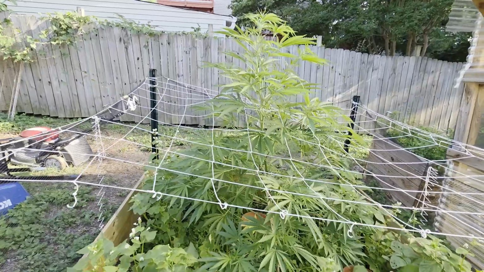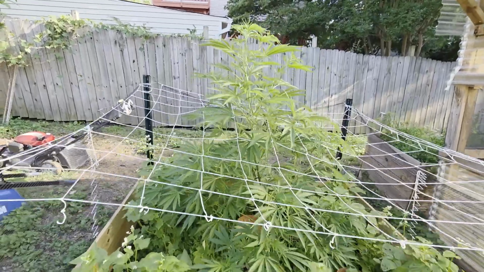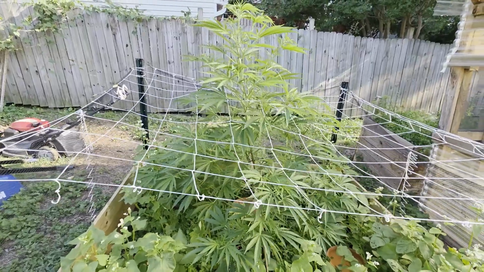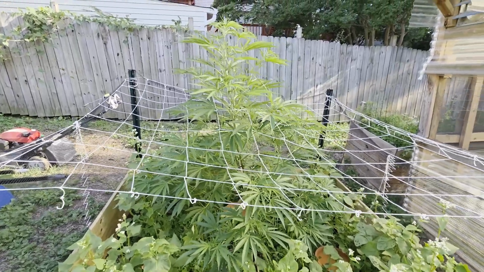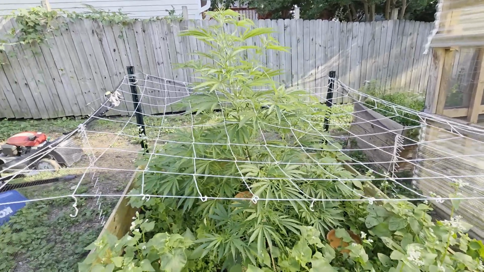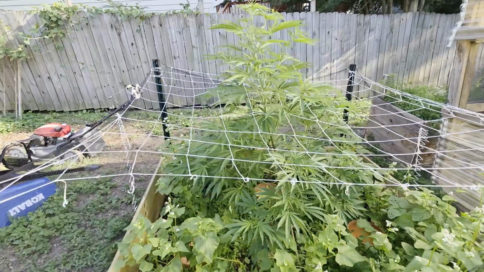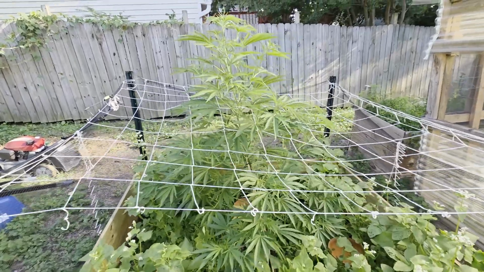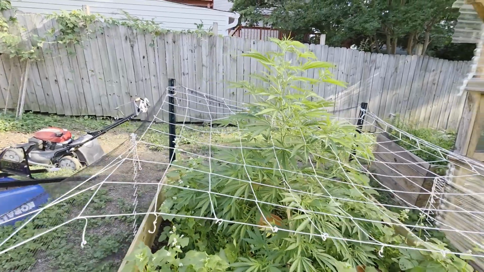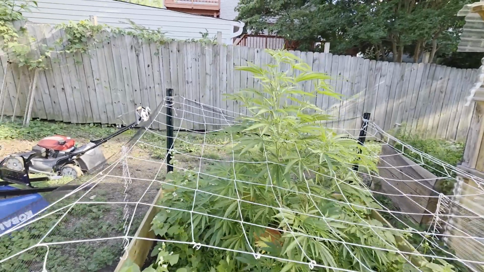I don't know, so it's like, what, June 13th? This thing is like 5 to 6 feet. We've got a lot more time left for vegging, and then, as you are all aware, doubling and tripling in size, depending on genetics. Never grown this one, so we'll see.